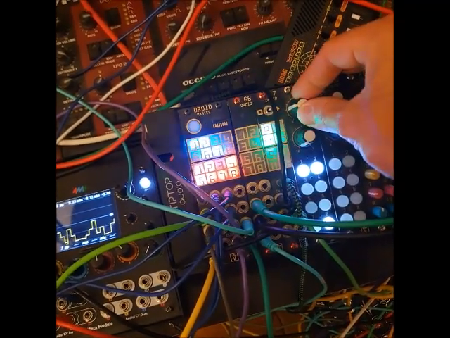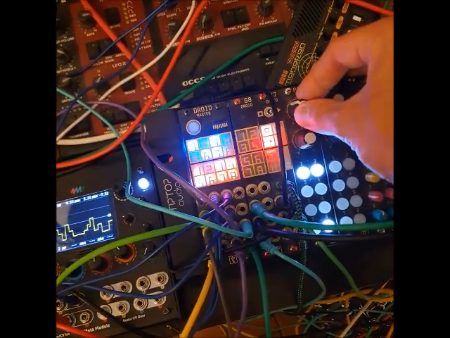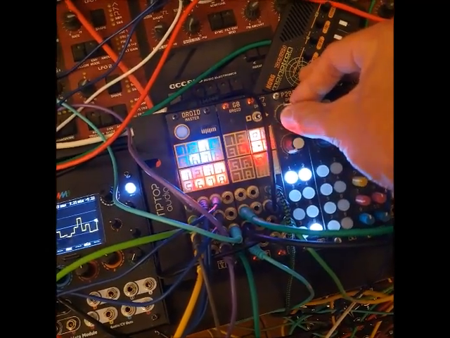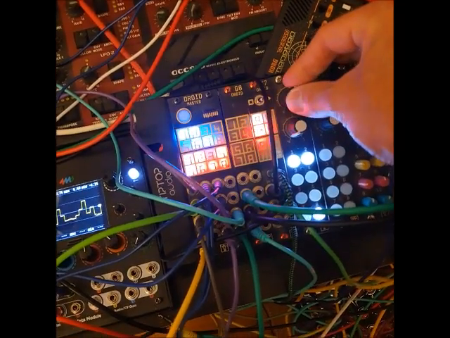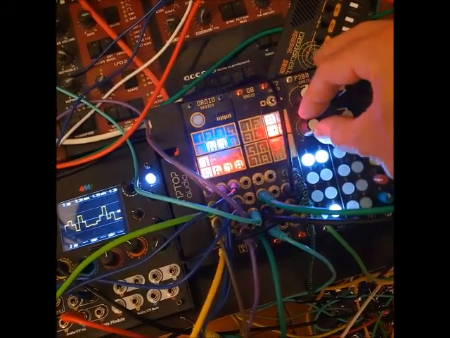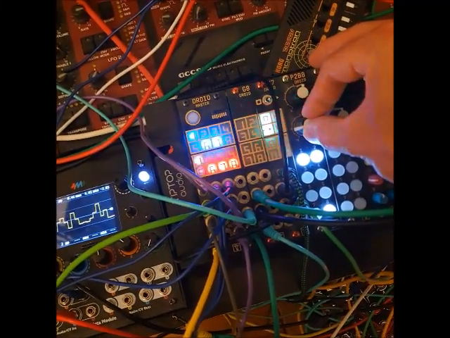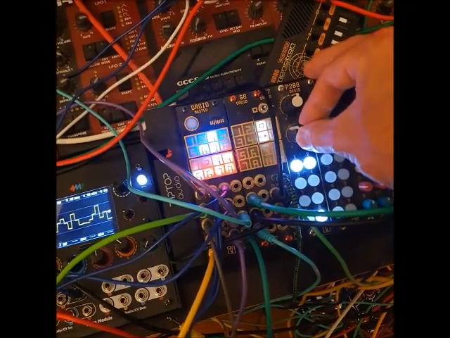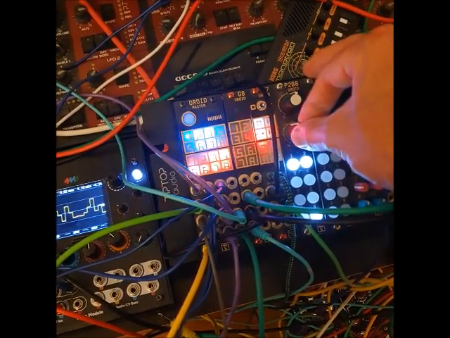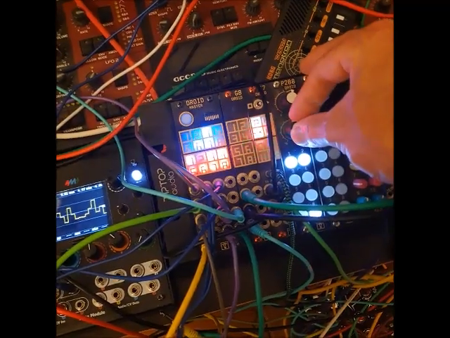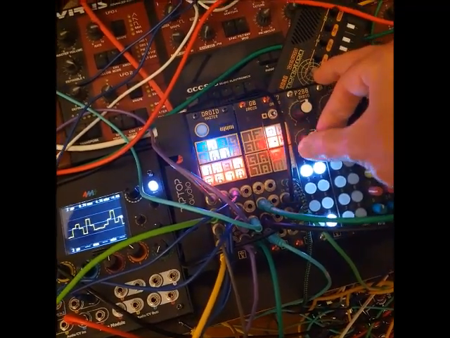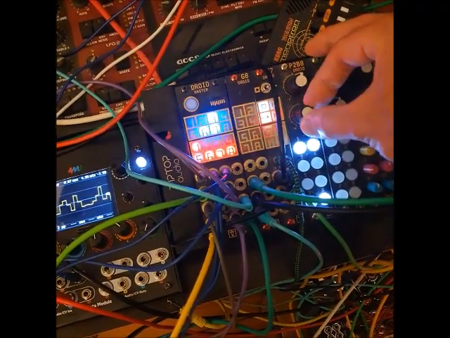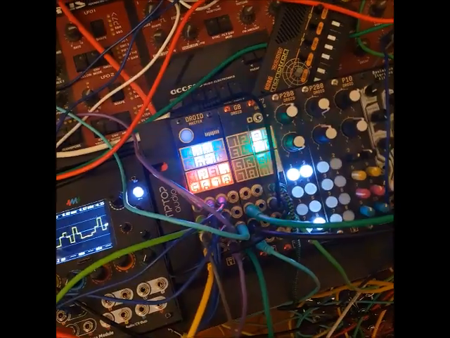So we increase the spot, and we increase the probability that the gate signals are also used from the second channel. And the same for CV here. So at the center position we have a 50-50 chance, until all the notes are purely taken from the second one.